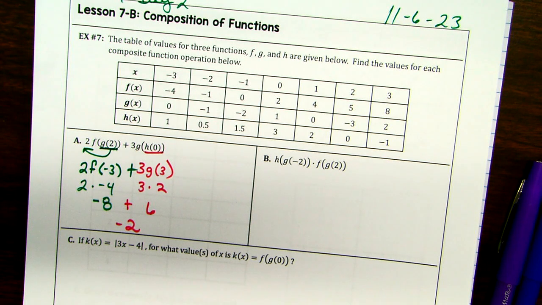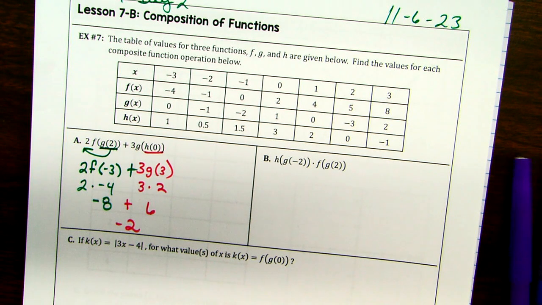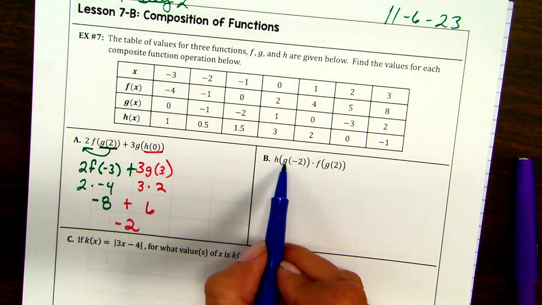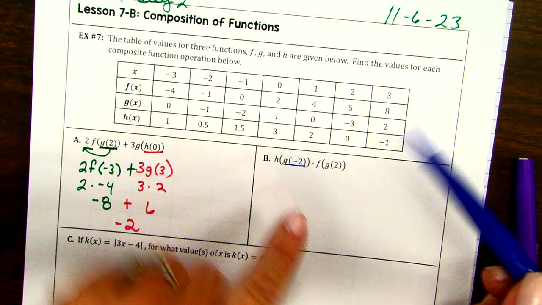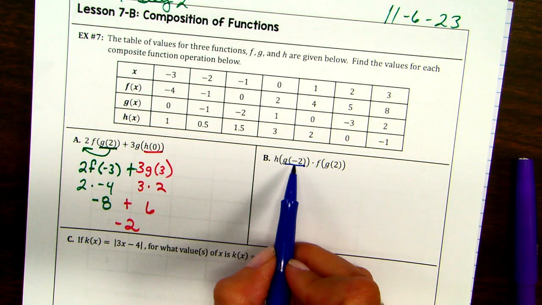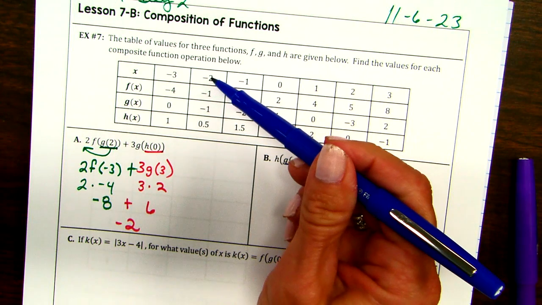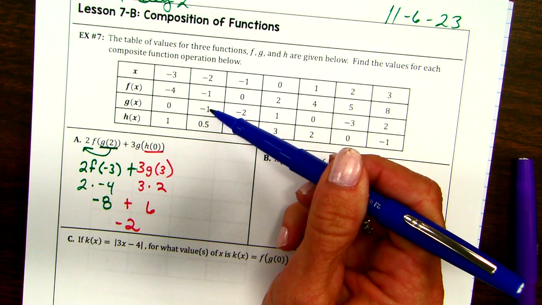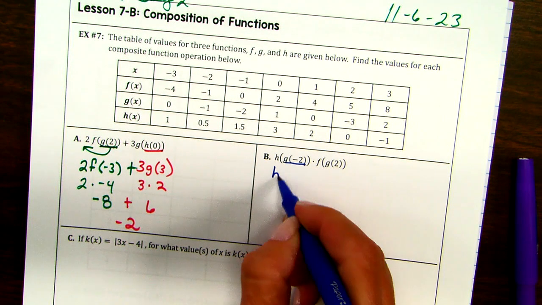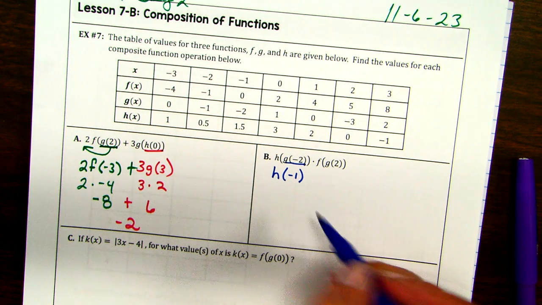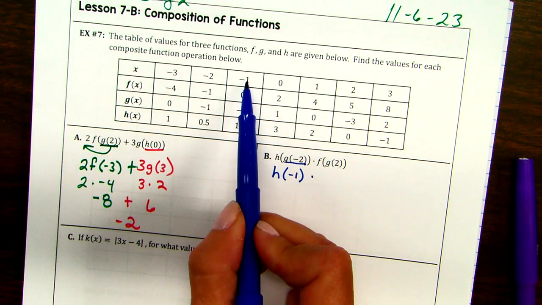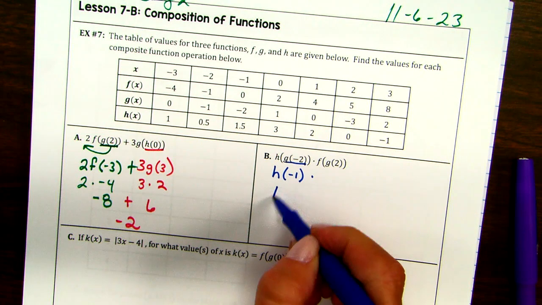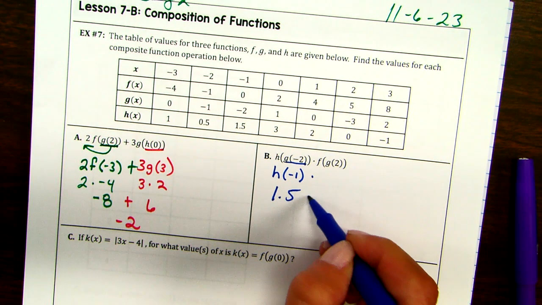Okay. These charts can get a little confusing. So try to remember that the number in the parentheses is the x value. And then you're trying to find the y value for whichever one it's saying. So g of negative 2, x is negative 2 on the g function would be negative 1. Okay. H of negative 1, so negative 1 on the h function would be 1.5.